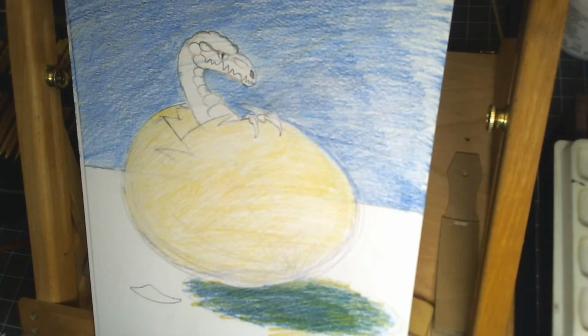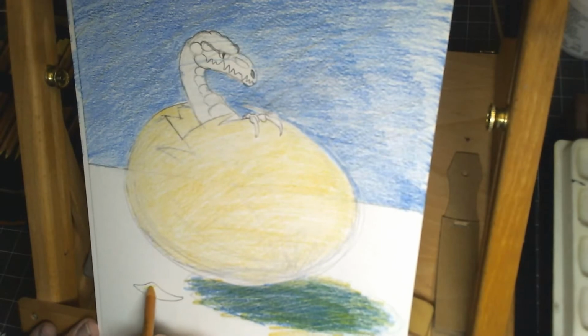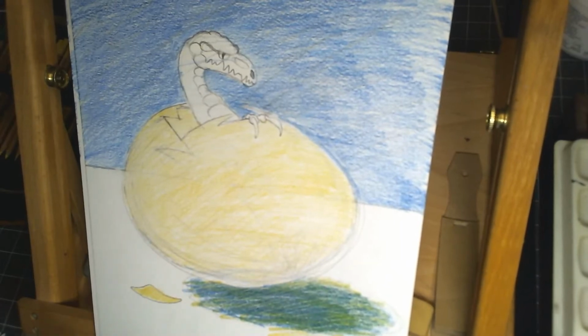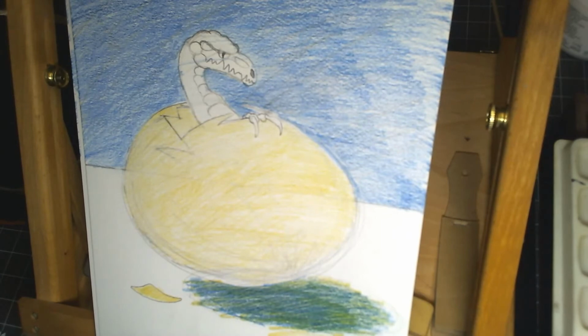Well, I have 3 more spaces. 1, 2, 3. 3 more spaces to block in general color. I'm going to stick with this yellow for the shard of eggshell. And I have to decide, what am I going to do here? Well, I think I'm going to go with a red of some kind.